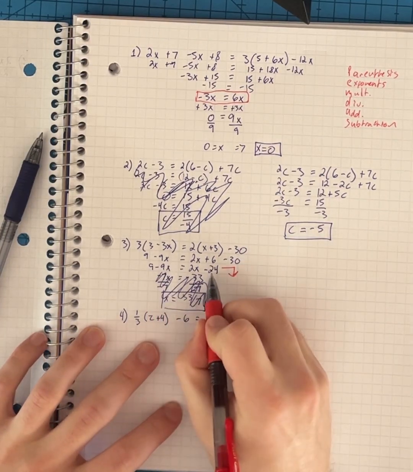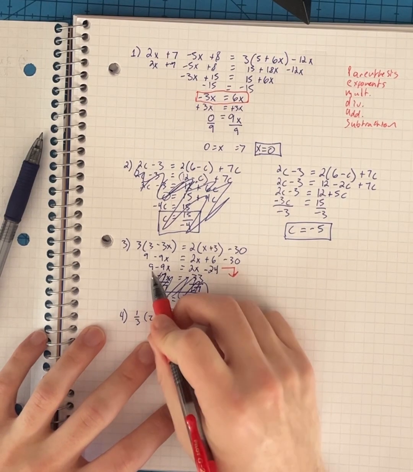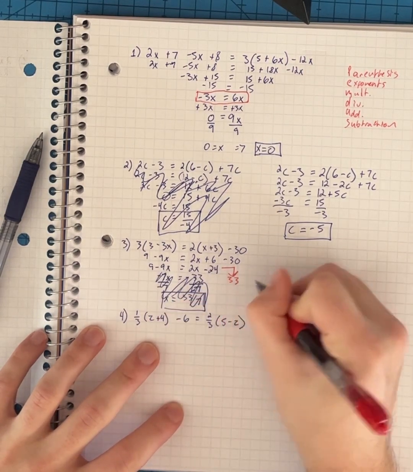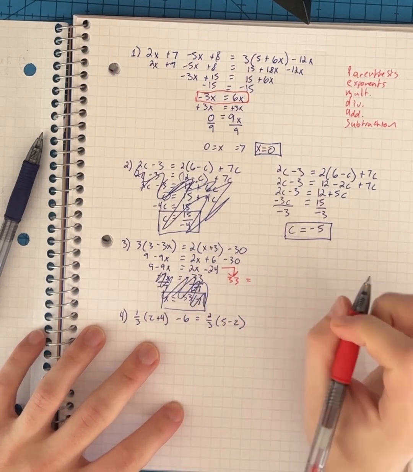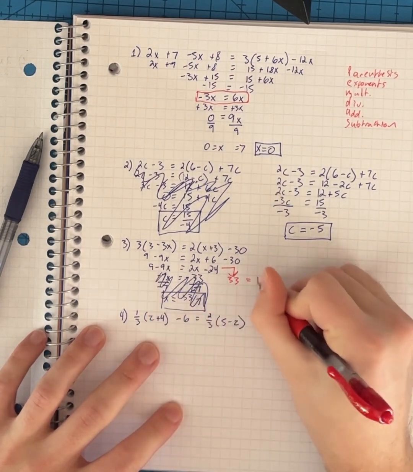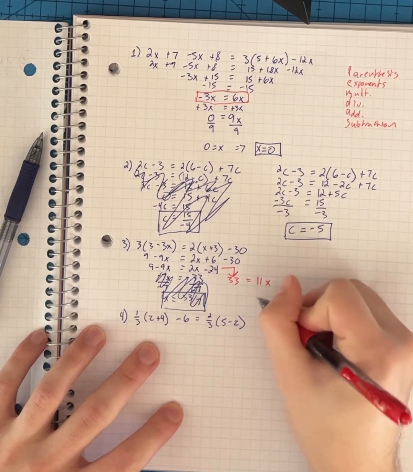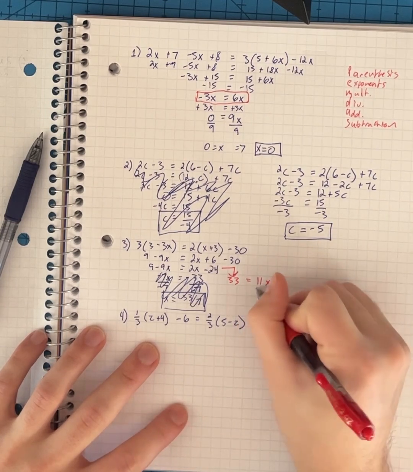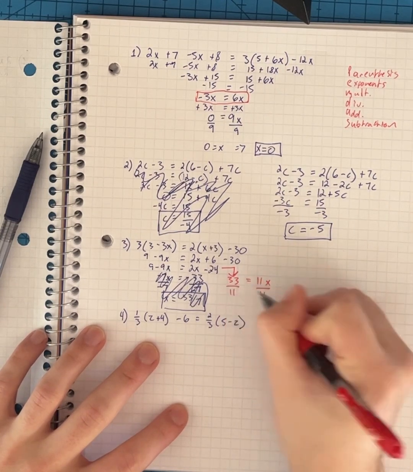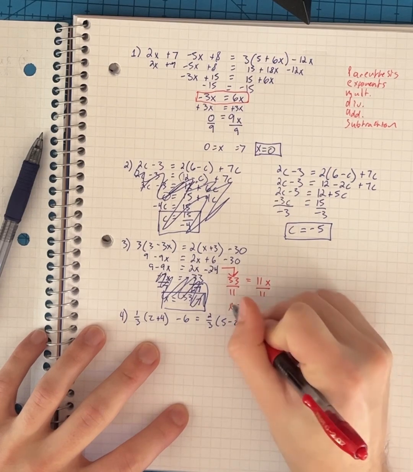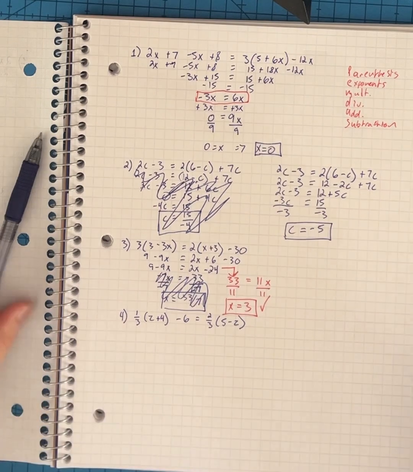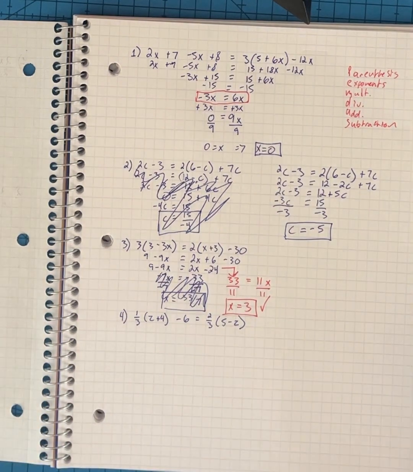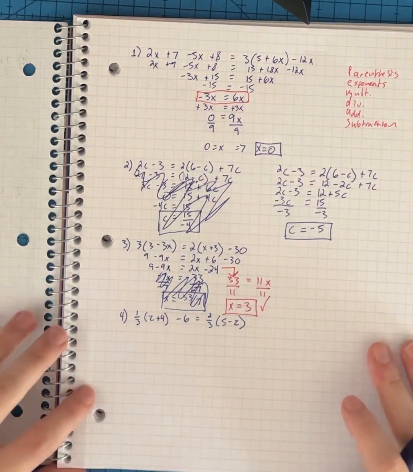So again, let's try it a different way. Let's do plus 24. So we have 33. And then plus 9 equals 11x. And that looks a little bit better, right? So now we'll do divided by 11, x equals 3. And that is a nice round number. So that's good. Okay, so then let's see if I can get this last one right.